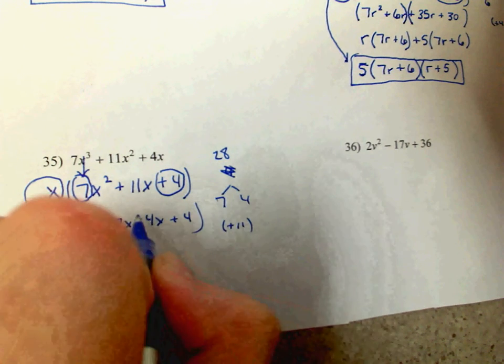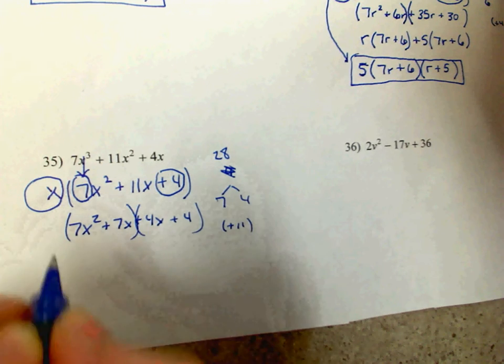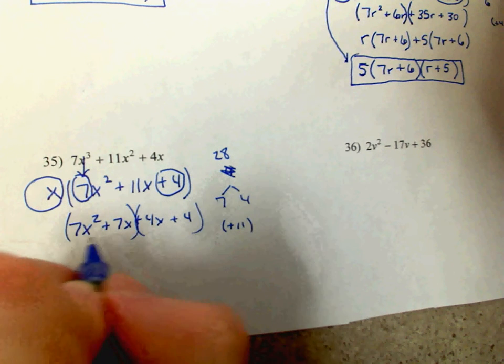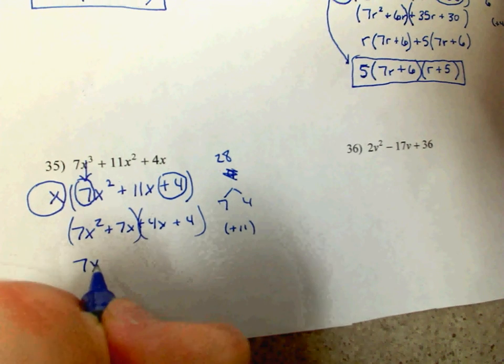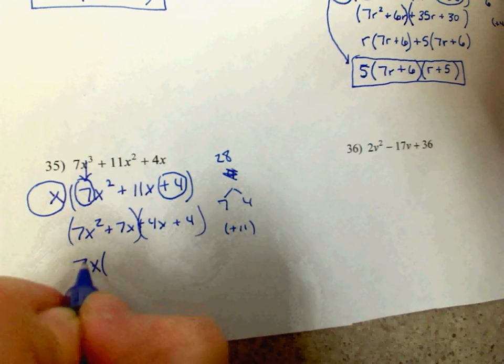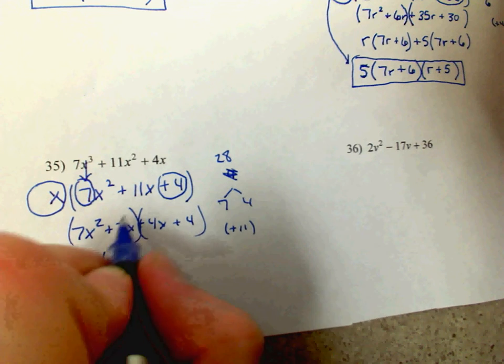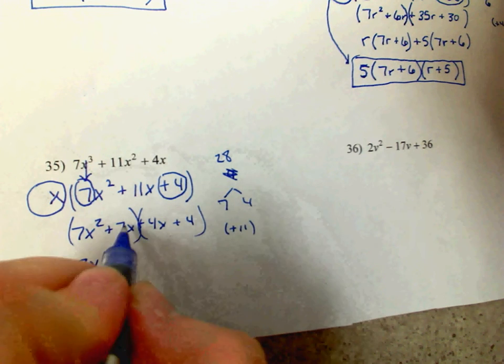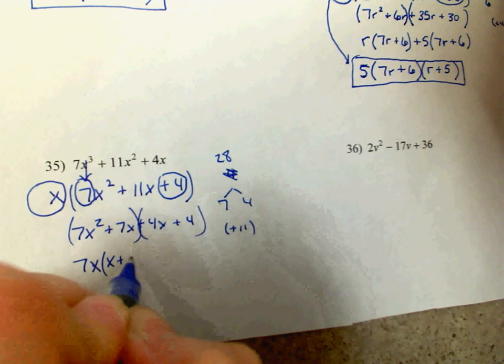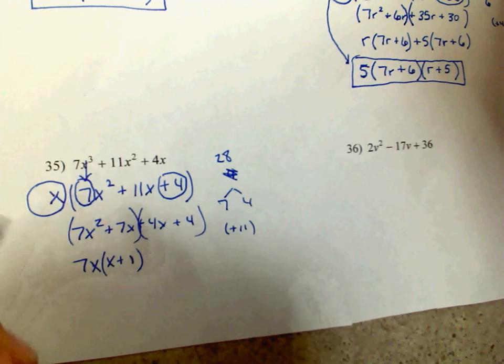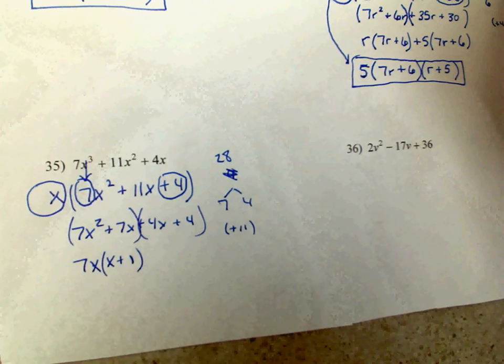What can you take out of the first part? 7 and an x. Now if you take the 7 away and one of the x's, all you have is an x plus, if you take everything away, don't ever put 0. Technically, what is 7 divided by 7? 7 divided by 7 is 1, right? So don't put a 0 just because it's, quote, all gone. It's not technically all gone. It's just divided by leaving you with 1.